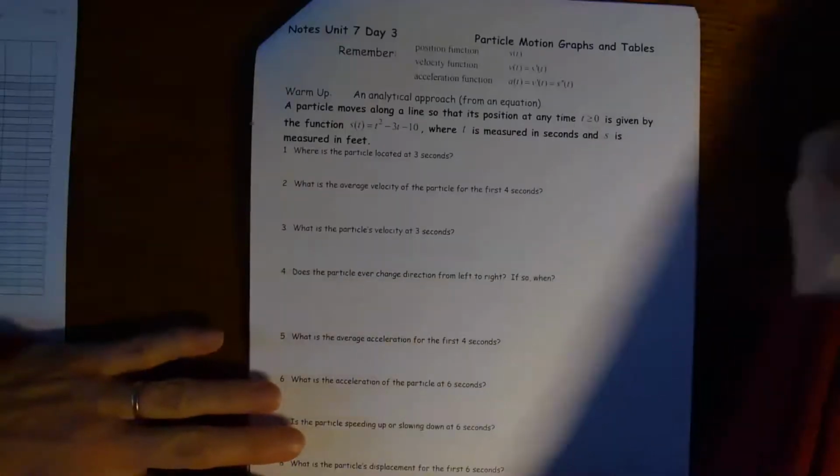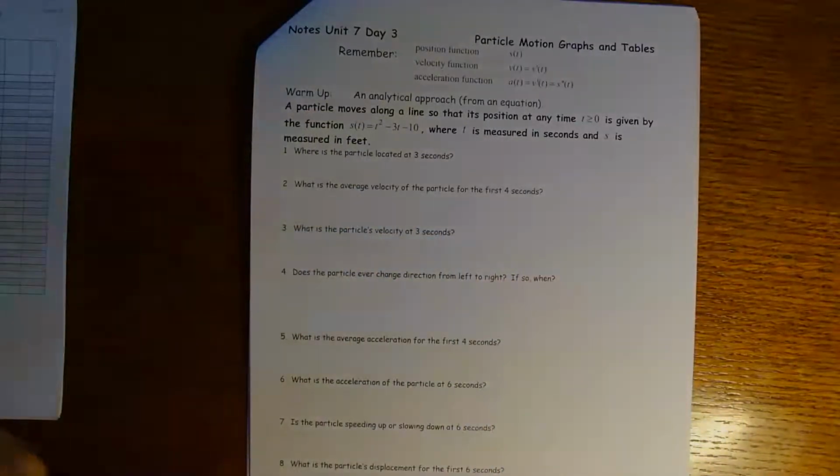So I'm going to pause this. If you're watching the video, take time to do this and then unpause it and come back. So let's look now. I want to make sure that all of this makes sense to you so that we can move forward today with our tables and our graphs, right?